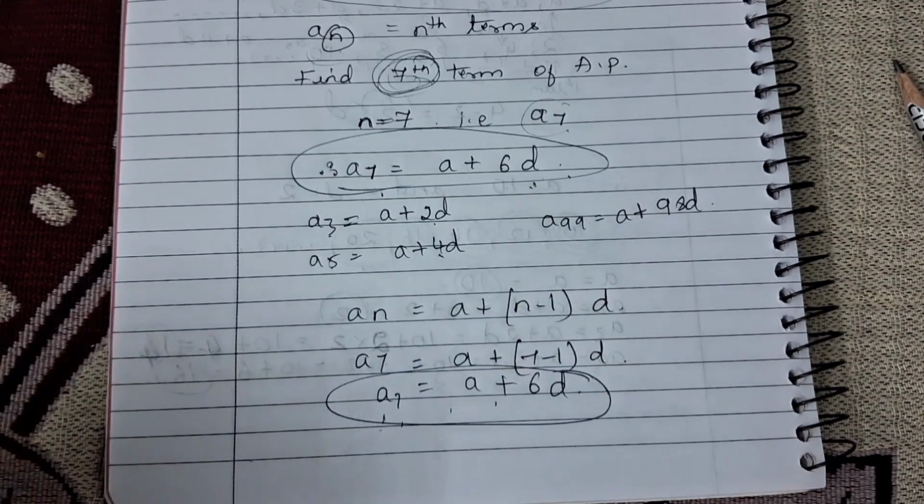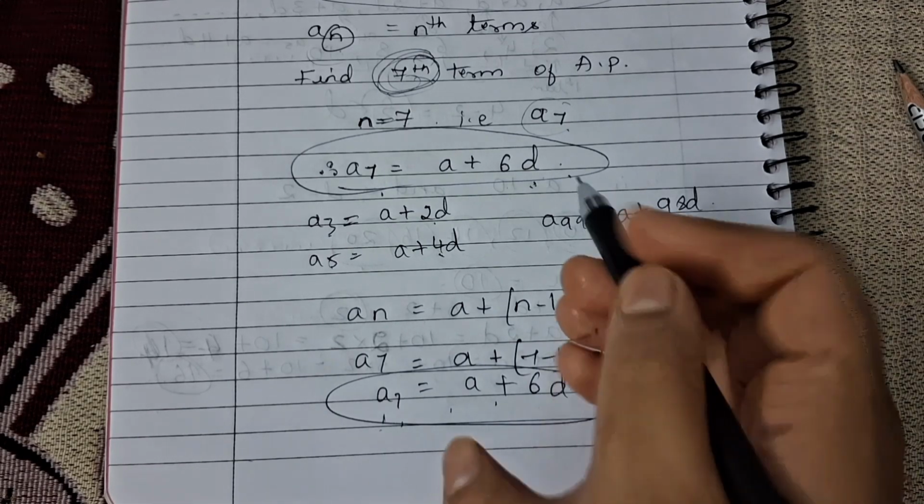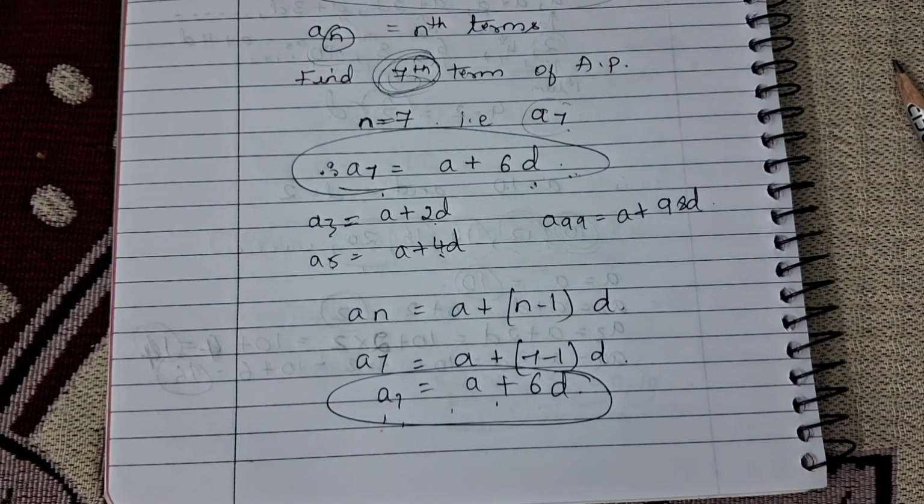For 1 mark in MCQs, you can just use your brain, think a little bit and do it in a quick way. You can use this method. You can just think, what is the 20th term? It will be A plus 19D. Just think like that and write it. Now you have understood how to write the nth term of an AP.